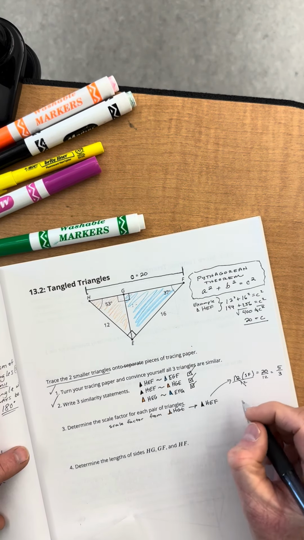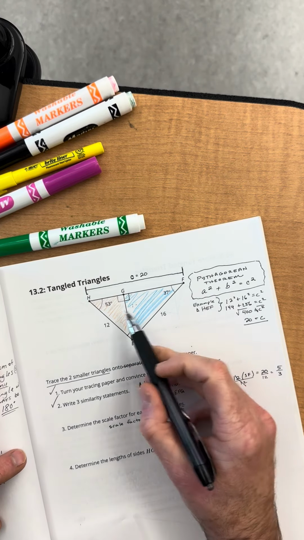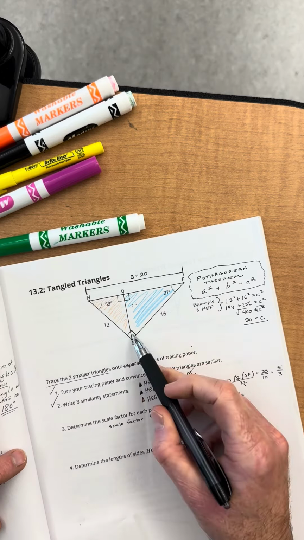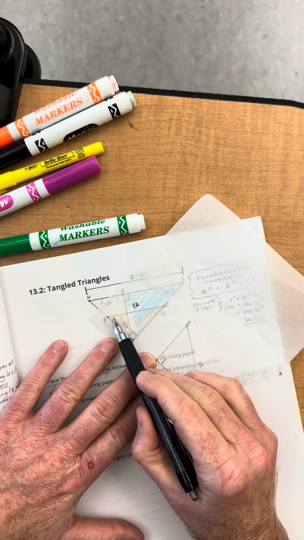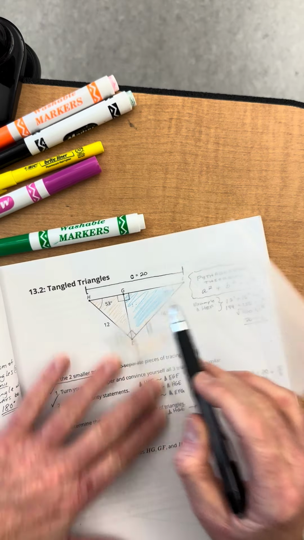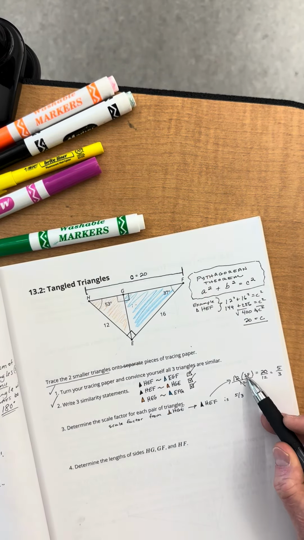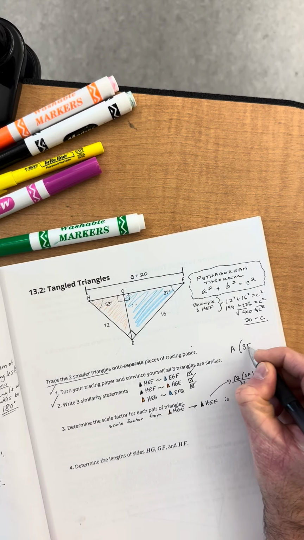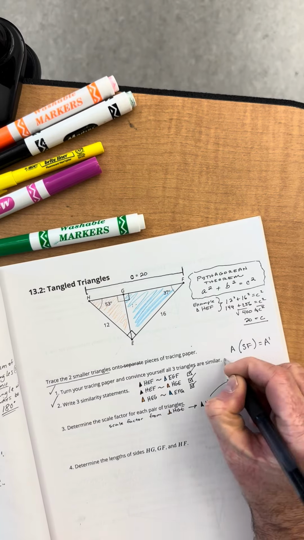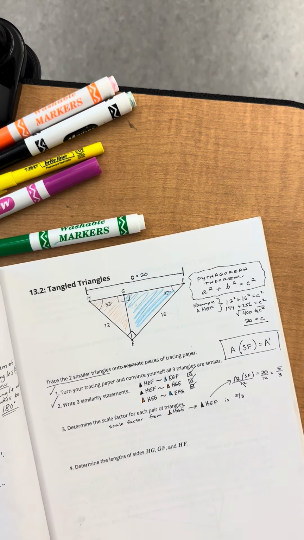So your scale factor is 5/3 to go from this to the larger one. And how do we figure that out? Well, we've got a corresponding side, 12 and 20. 12 times your scale factor equals 20. Don't forget, A times SF equals A prime. I use the San Francisco 49ers logo on my slides.